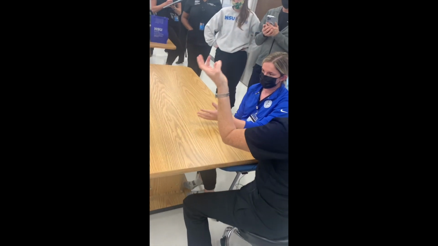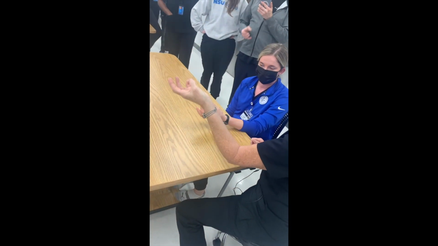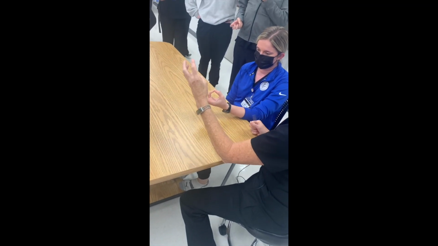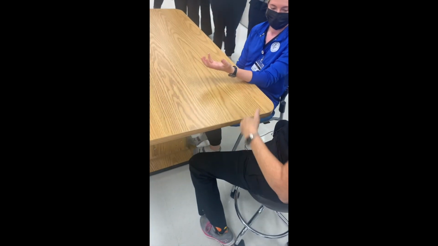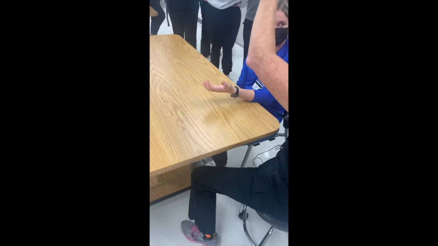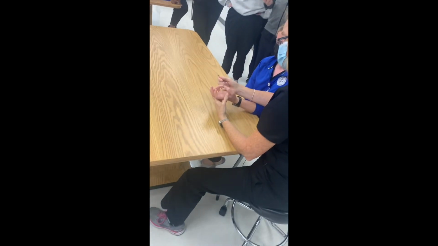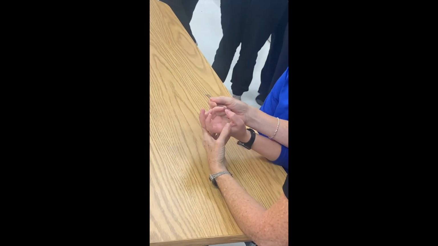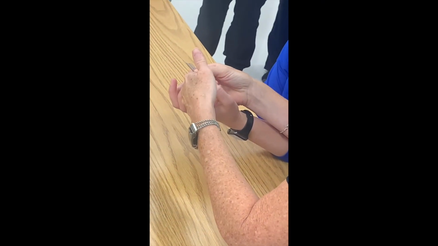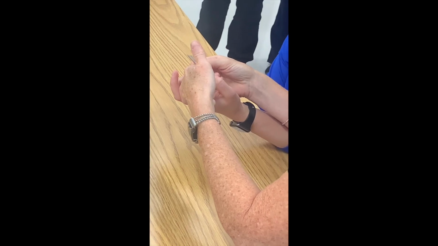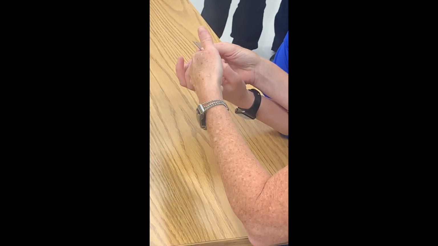You touch the tip of your thumb to the tip of your small finger. If they can't, you're actually going to take your little ruler that we cut off your goniometer, that's why I gave them back to you, and you're going to measure between the tip of the thumb and the tip of the small finger.